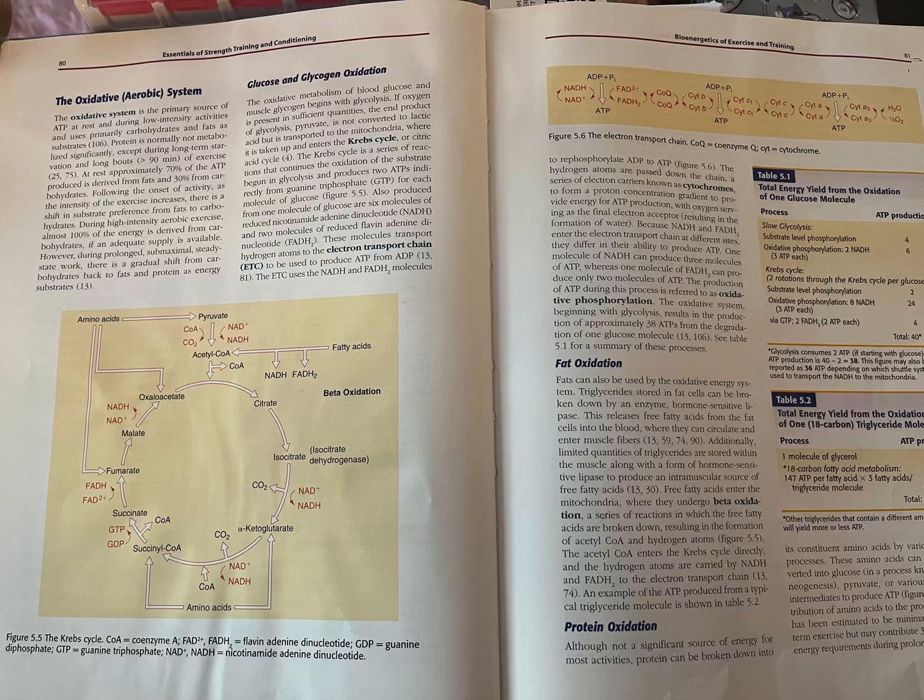Following the onset of activity, as the intensity of the exercise increases, there is a shift in substrate preference from fats to carbohydrates. During high-intensity aerobic exercise, almost 100% of the energy is derived from carbohydrates. If an adequate supply is available, however, during prolonged submaximal steady-state work, there is a gradual shift from carbohydrates back to fats and proteins as energy substrates. Glucose and glycogen oxidation.